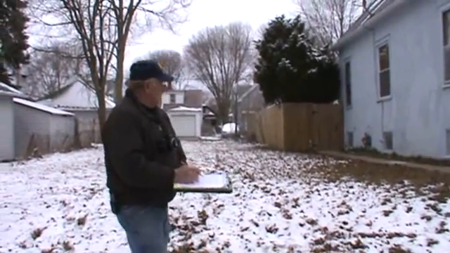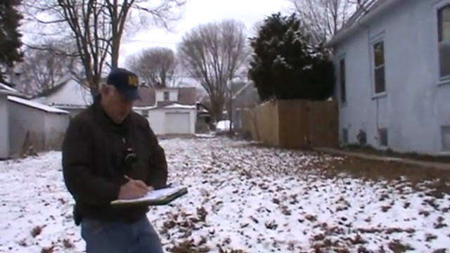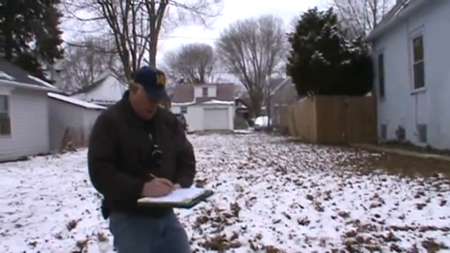In this case, it's a residential neighborhood. So I note that. The exterior of the property is composite. It looks like it has a concrete with a stucco finish on it. So I check that box.